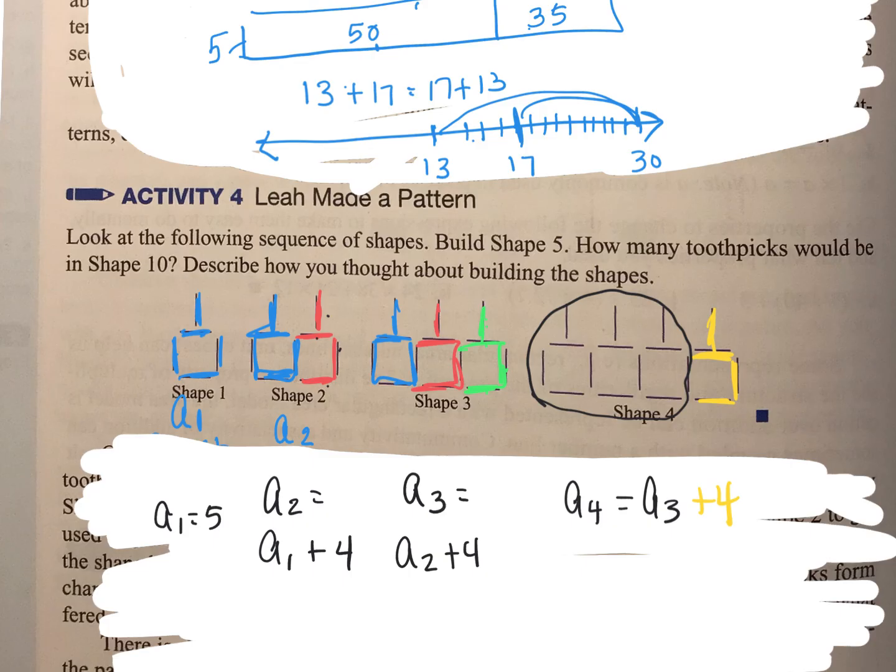Right? So if I wanted to figure out how many is in here, what do I do? I start with 5. Then I add 4 here, and I add 4 here, and I add 4 here. And if I want to go a little bit further, you notice there are 4 terms, but there's 3 of these.